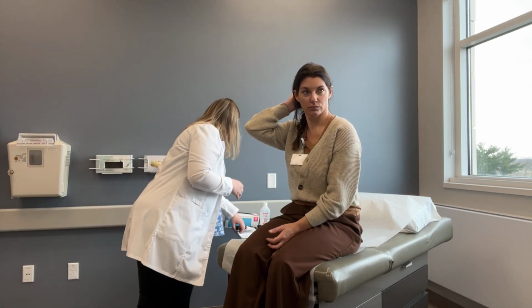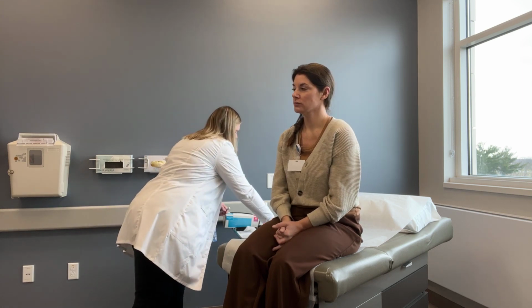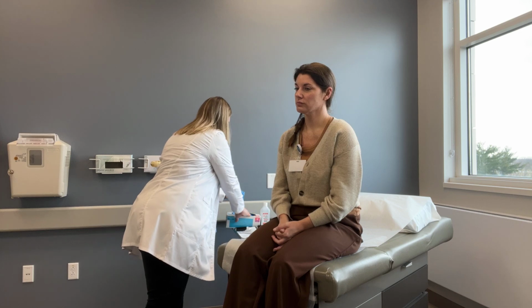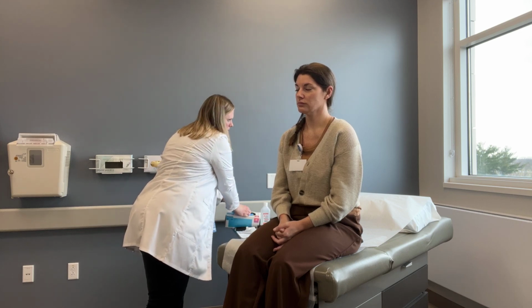Looking at the hard and soft palate, again for color, swelling, making sure the uvula is midline, looking back at the pharynx, making sure the tonsils are symmetric, that they're not swollen, that there's no exudate. So I will go ahead and I'm going to put gloves on because after I inspect, I'm also going to palpate.